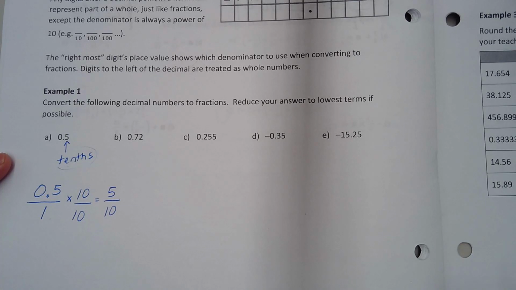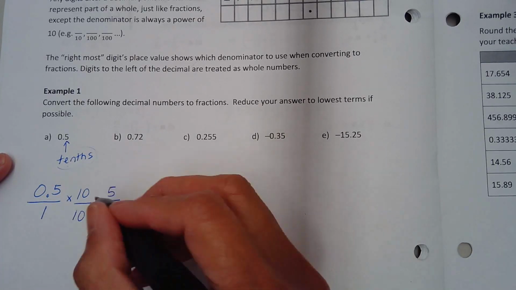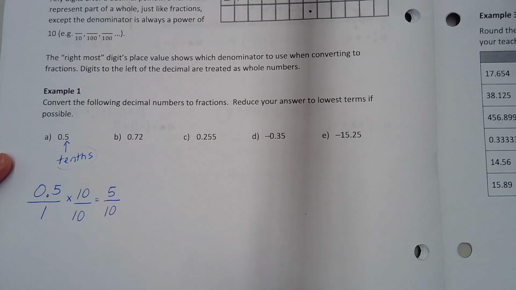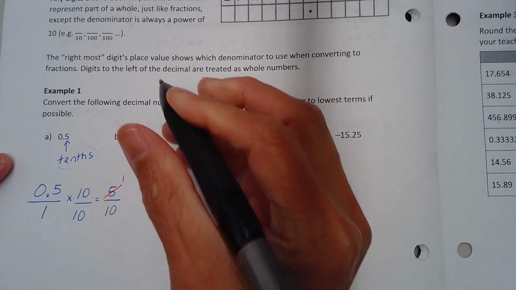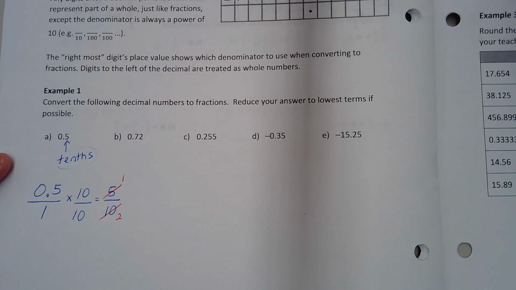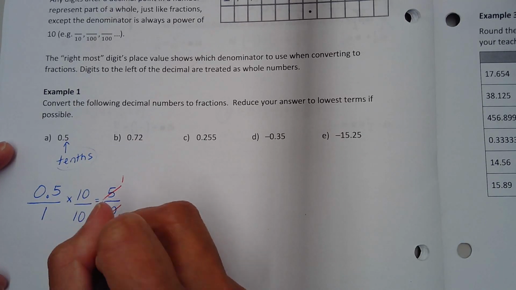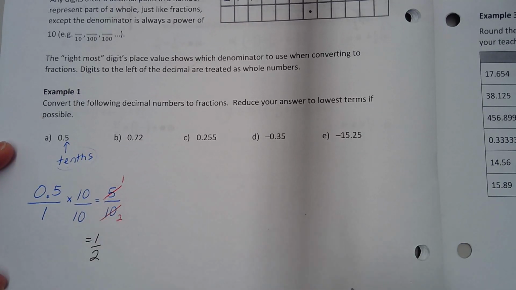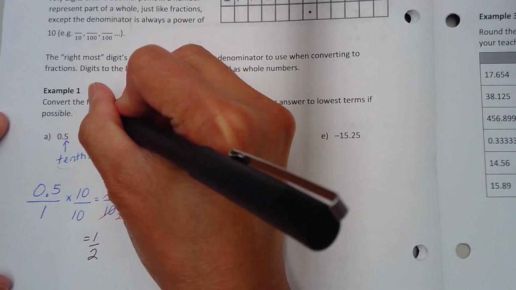When we simplify, when we reduce. So we know there's a common factor here, 5. So divide that by 5. How many 5s fit into 5? 1. Okay, this is reducing. How many 5s fit into 10? 2. So that becomes 1/2. Okay, is that good? So that's how you would change a decimal into a fraction.